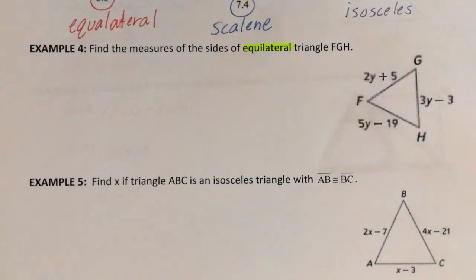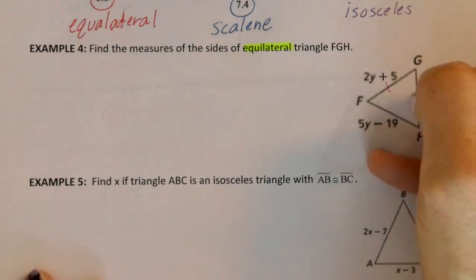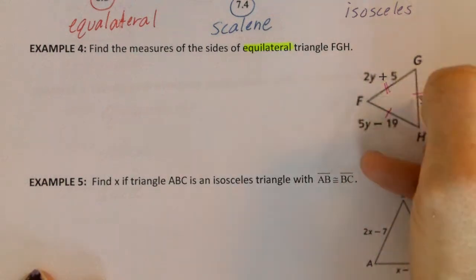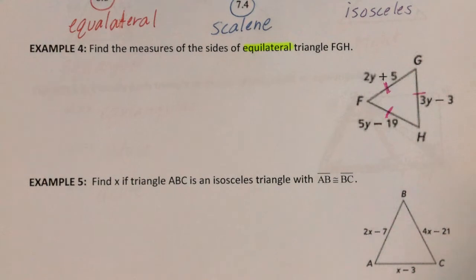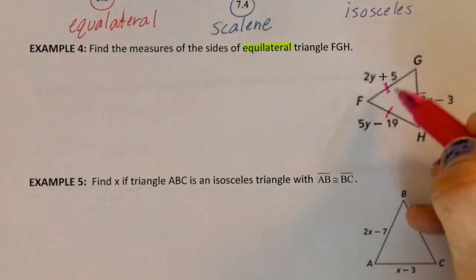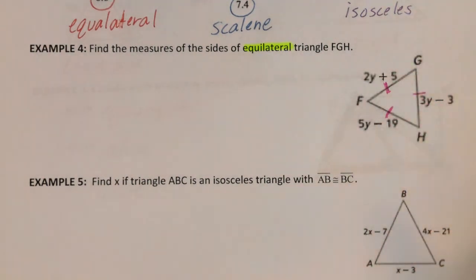So what we're saying here is that all three sides are congruent. We want to find the measurement of the sides. Well, once we find out what y is, we can just plug it into one of them because they're all exactly the same. That's what the equilateral tells us. That's what these congruent marks that we just drew in tell us. Okay, so we know that they're all congruent.